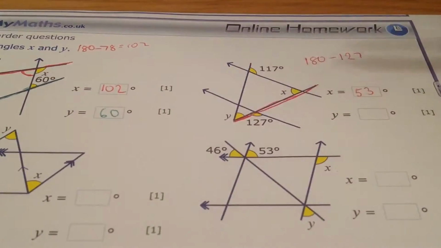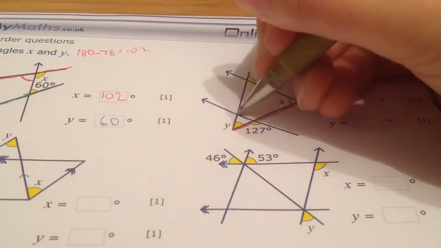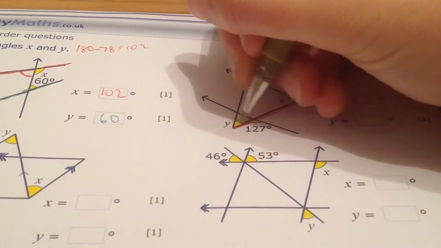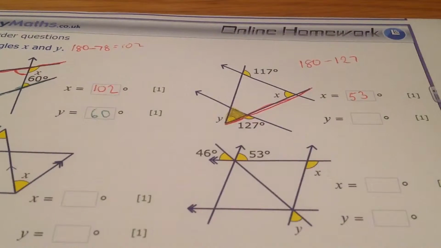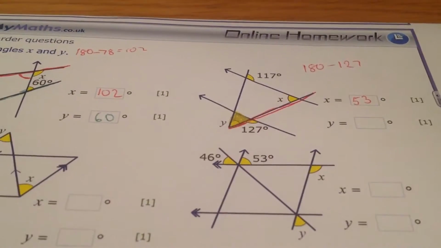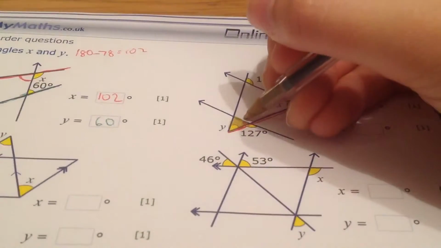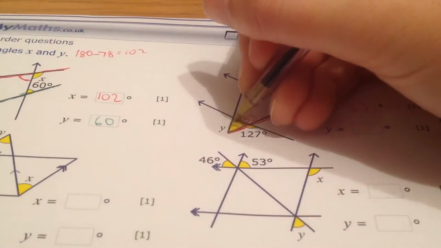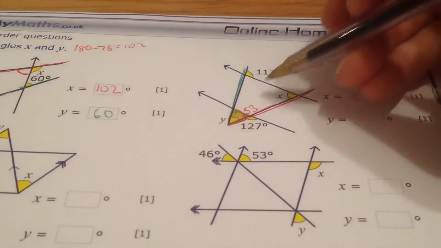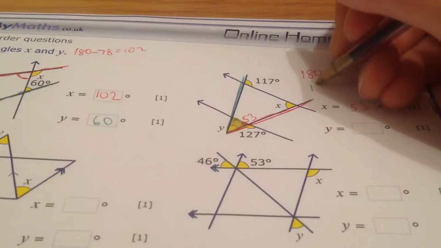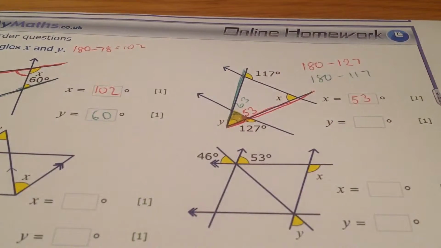Now y is to do with both transversals. Hopefully you can see, it makes a triangle. There we go, a little golden triangle, which means that the angles in that triangle must make 180. The red angle in the triangle is corresponding to x, so that one must be 53. The green angle in the triangle has got to have something to do with 117 because it's on the green transversal. It can't be 117 because it's an acute angle, so we're going to do 180 take 117, which gives us 63. So one of the angles is 53, the other one is 63.